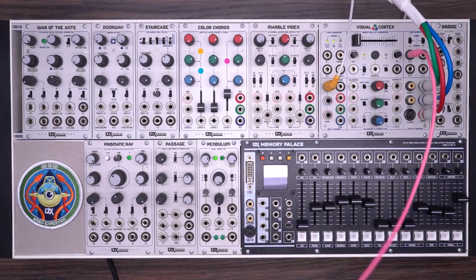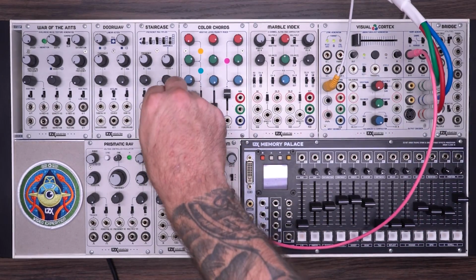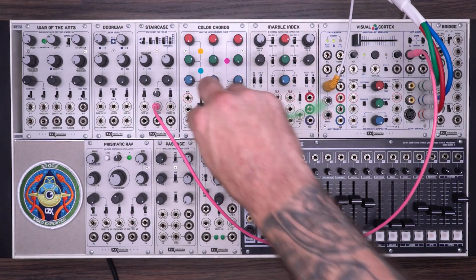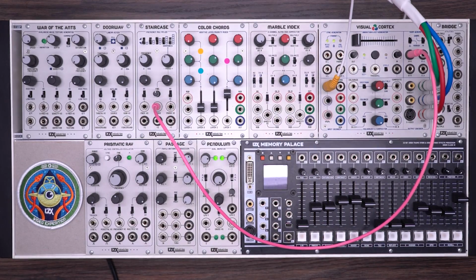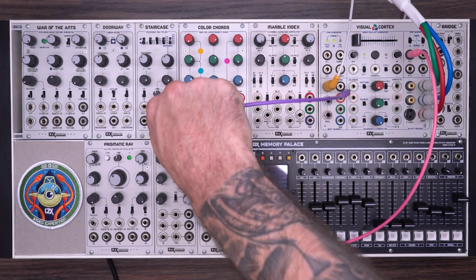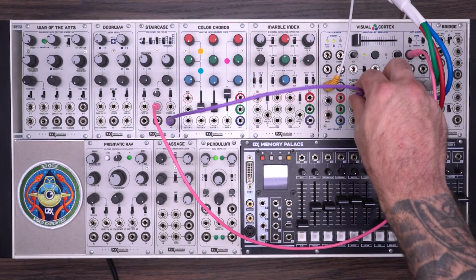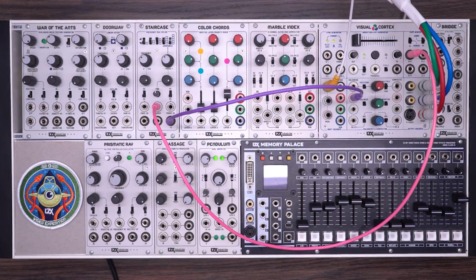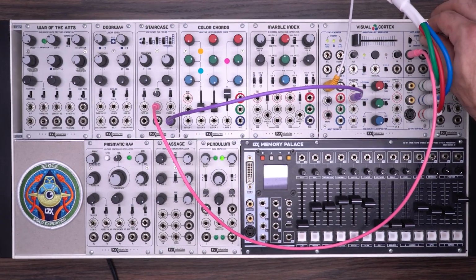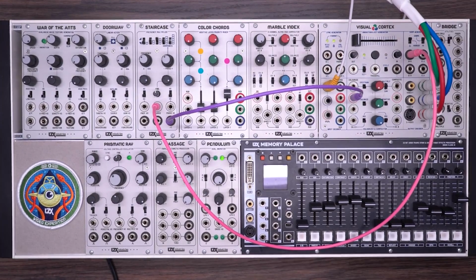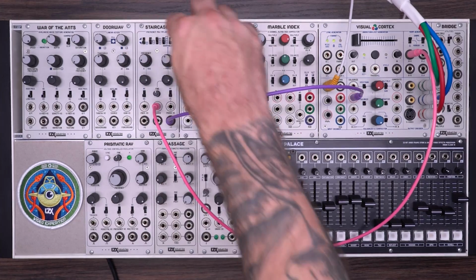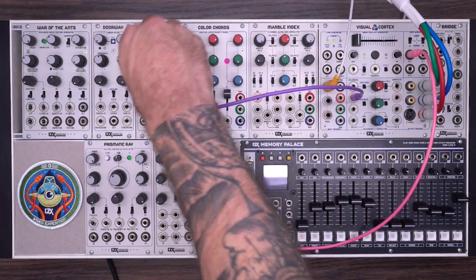This is easiest to show with an external ramp. So I'm going to take a ramp from the visual cortex, put it into the source input, and I'm going to take one of the outputs from Staircase and go into the visual cortex. I'm going to set this to a circle ramp. So if I pull the frequency all the way down, I'm just going to zero out these settings.